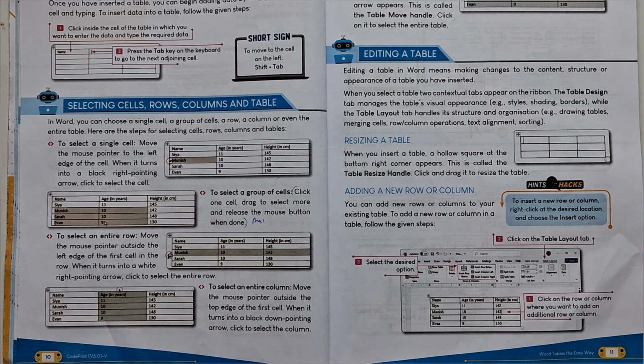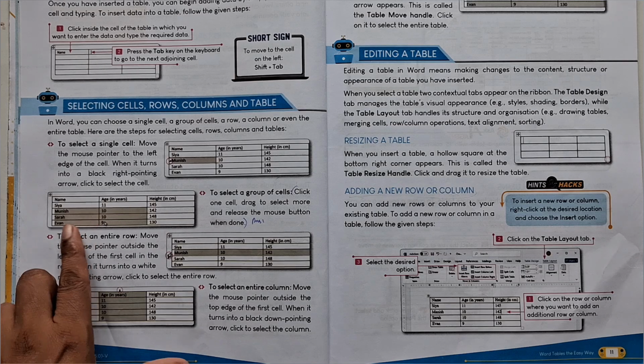This type. Okay. To select a group of cells, click one cell. Drag to select more and release the mouse button when done. This type. Okay.